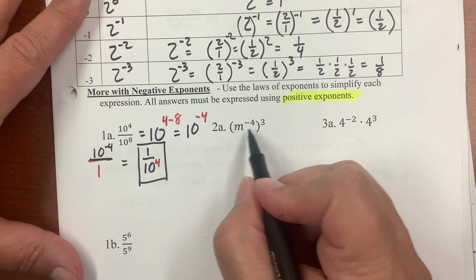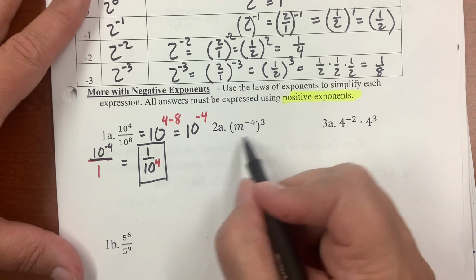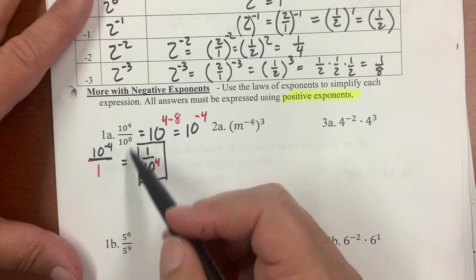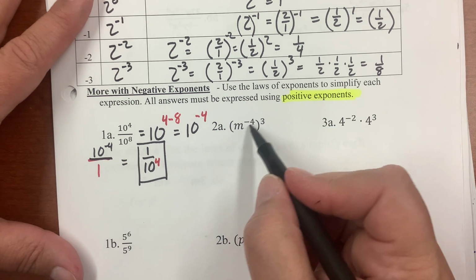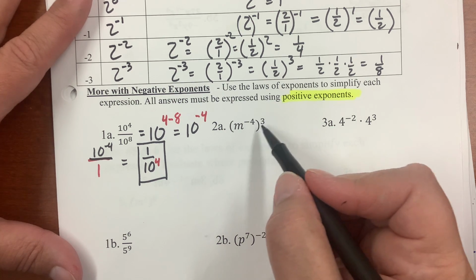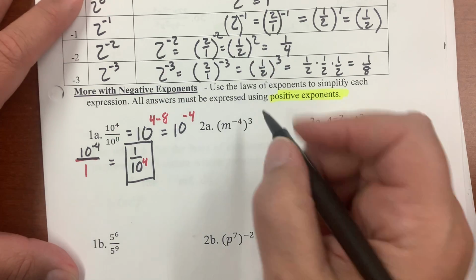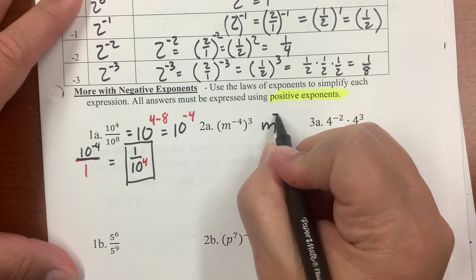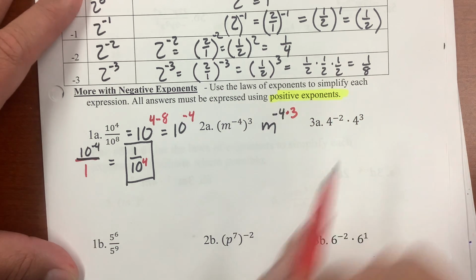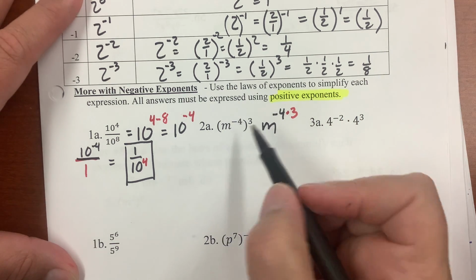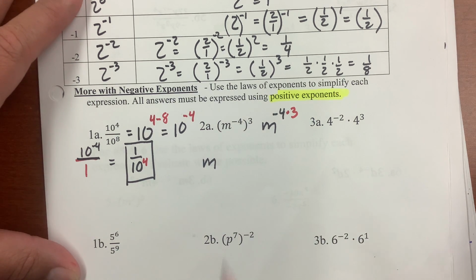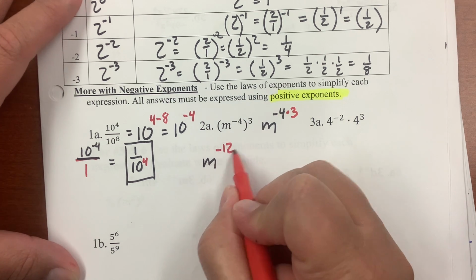For this one, the whole base is m, and the laws of exponents, so this was the quotient rule, subtract. This is the power rule. It's a power to a power. When the two exponents are close together like this, that's a power rule. So it's m to the negative fourth times 3. Power rule. Multiply the exponents. So m and negative 4 times 3 is negative 12.